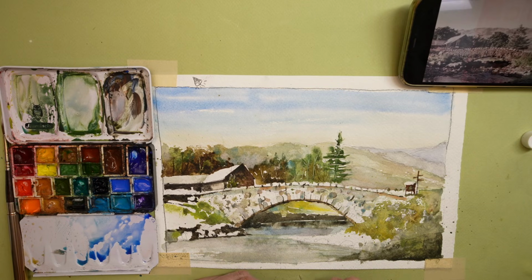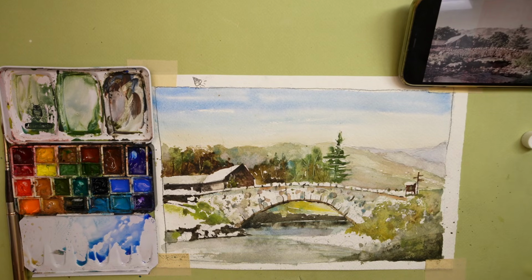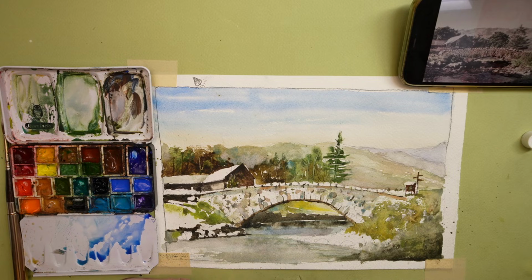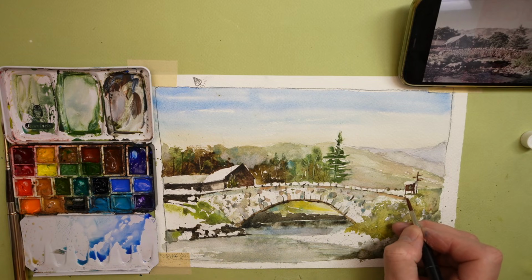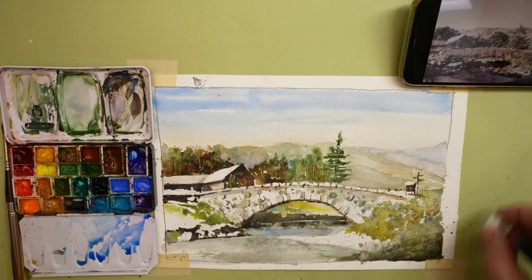Maybe a dot of light on top of the kiosk or on top of the signs, the street signs. And maybe we can touch up the shadow underneath the kiosk. I think I went a little bit too heavy with the shadow under there. So I can just clean that up a little bit like that. And that is it.